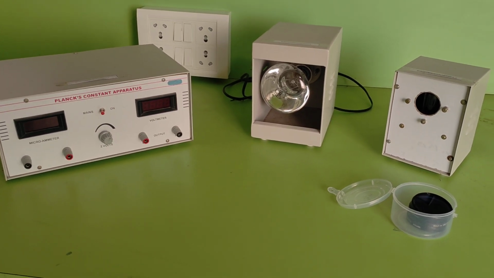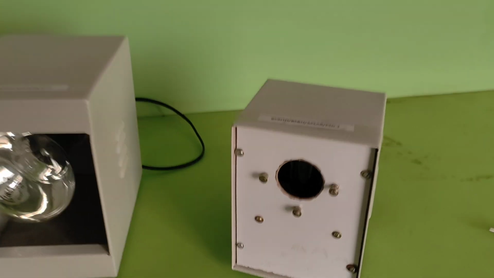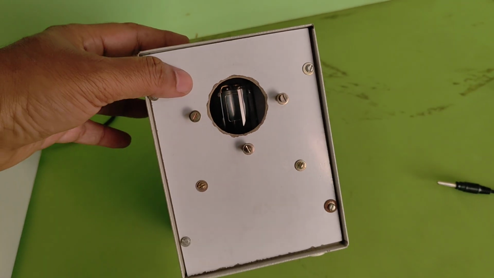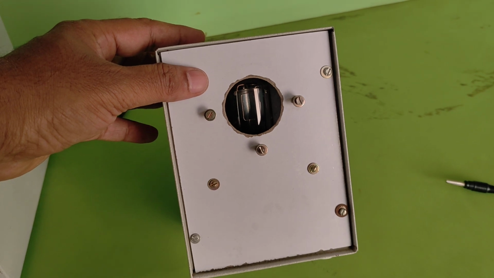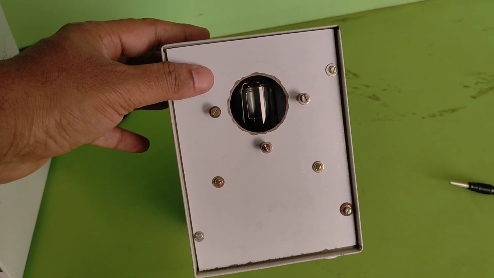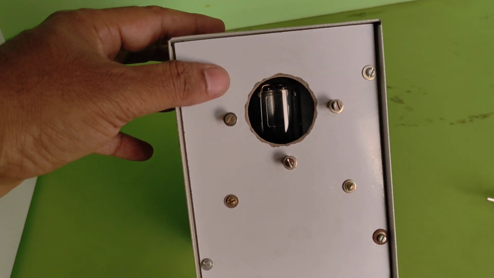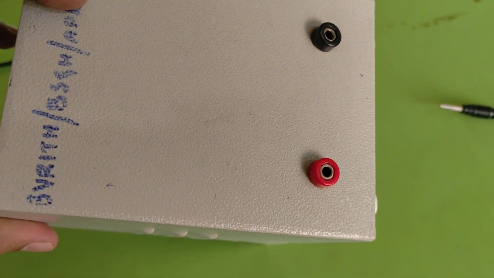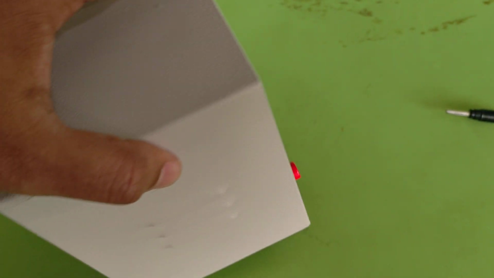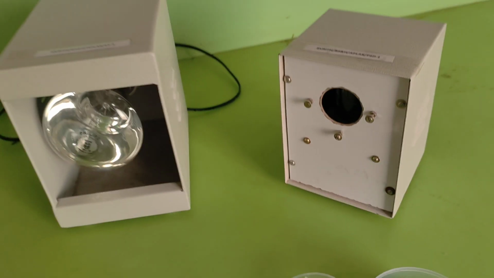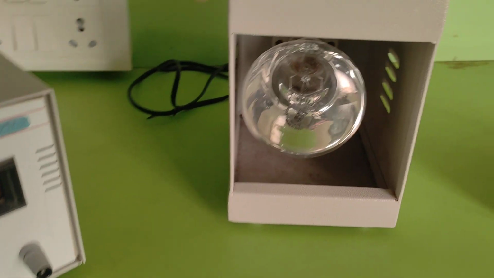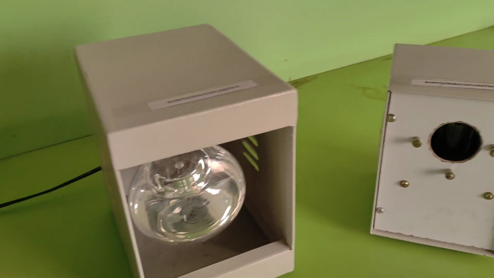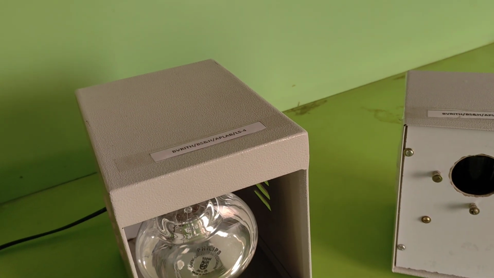For this, the photometal is required. As we know, in the photoelectric effect, once light strikes the photometal, electrons are emitted. This is the photometal, and here positive and negative, one acts like a cathode and another acts like an anode. This is a light source, a white light source. It gives all kinds of frequencies.